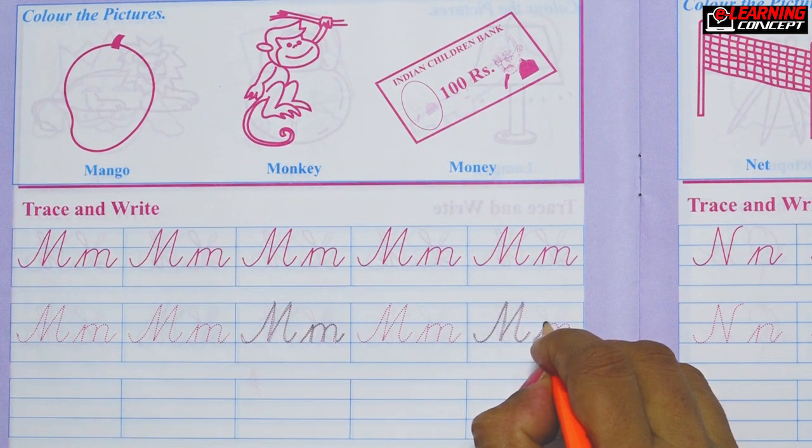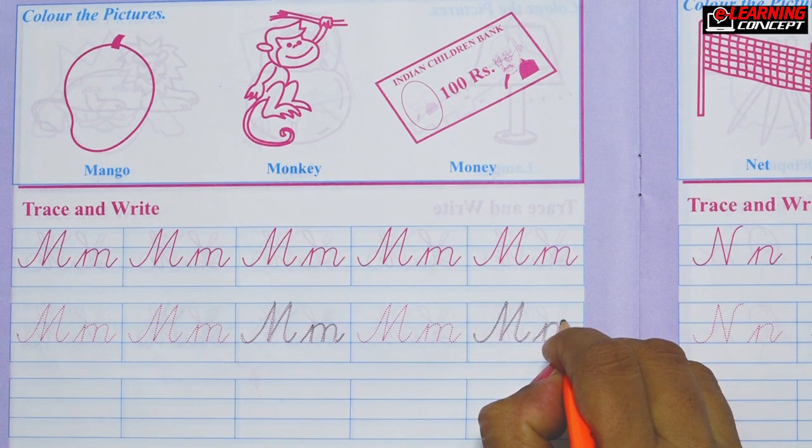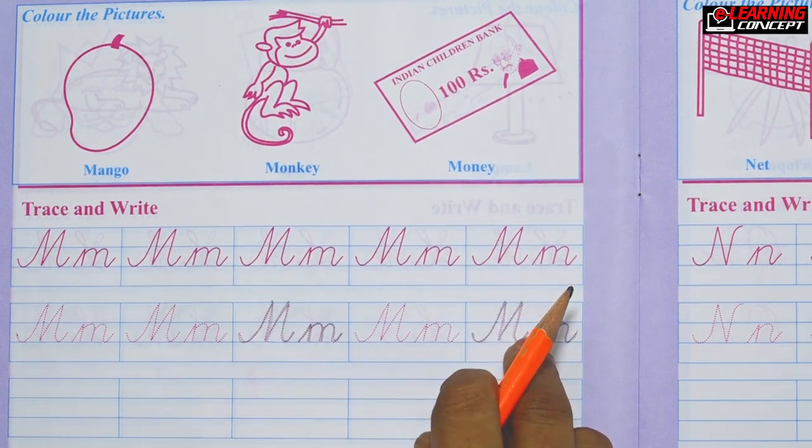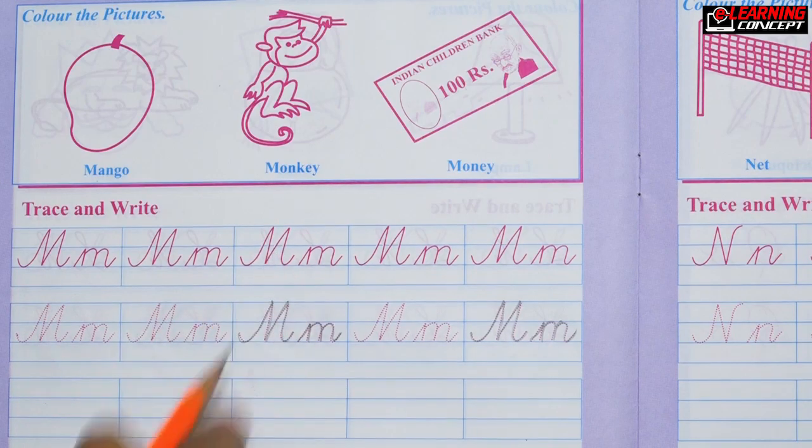Make slanting line and first line to go down, third line and third line to up, second line and second line to third line and third line to second line and second line to third line, turn. This is small m. You have completed this page.